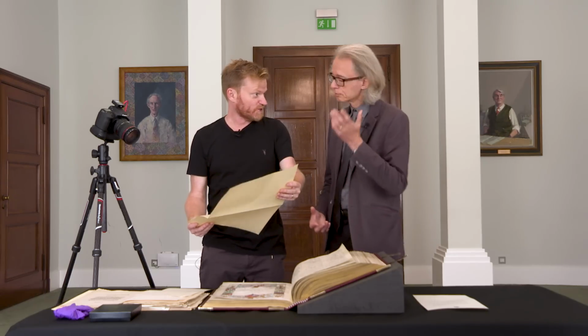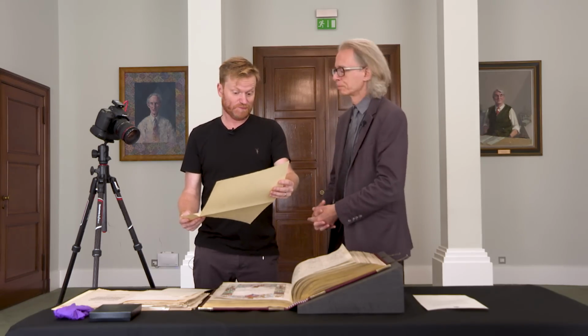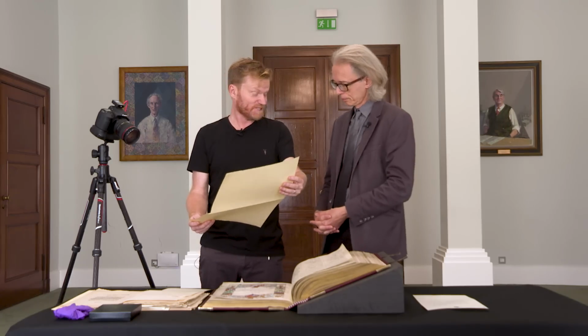Obviously, there is a purpose to this, though. They want Queen Elizabeth II to become the new patron, so we do have to get to business at some point here.